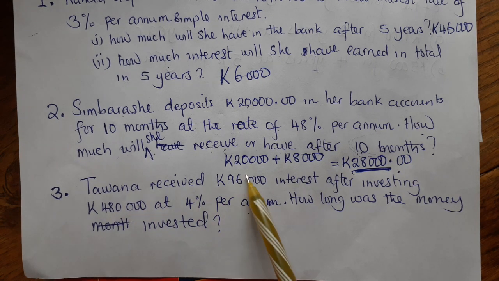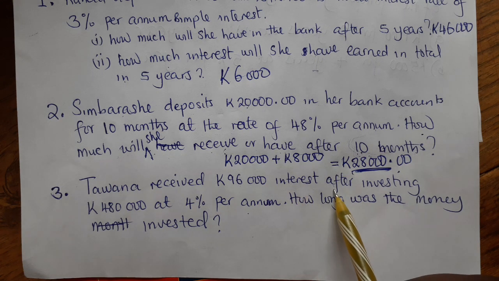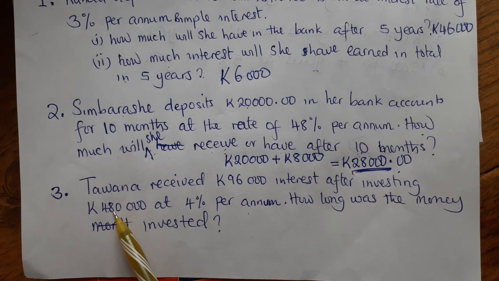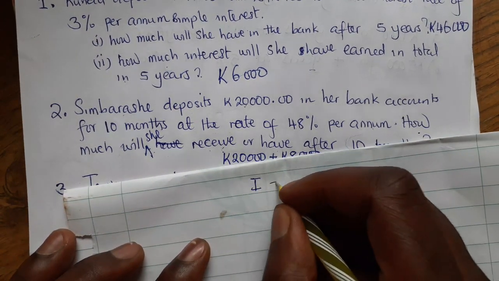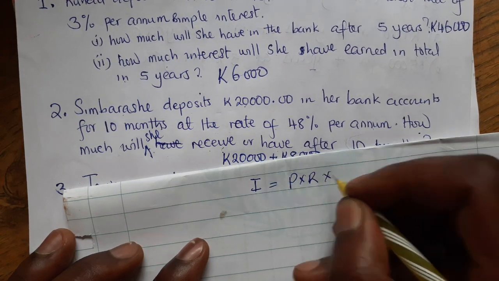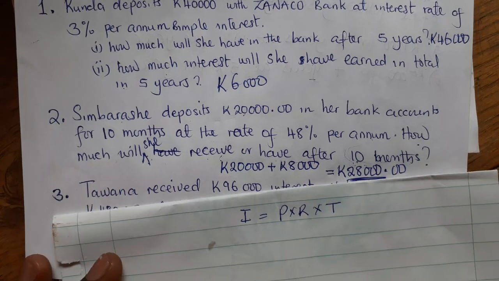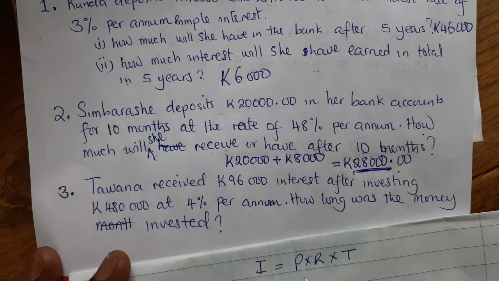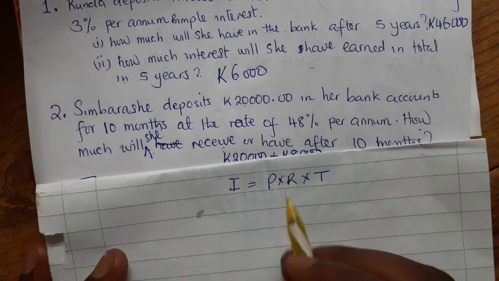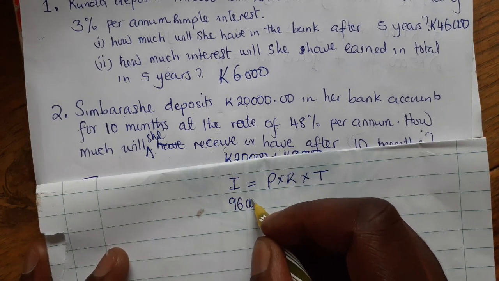So Tawana received 96,000 interest, okay? After investing 480,000 at 4% per annum. How long was the money invested? So here, we are looking at this case. We have our interest, principal, multiplied by rate, multiplied by time. So, when you read this question, you are going to discover that the interest is already given here. They have given us the interest.